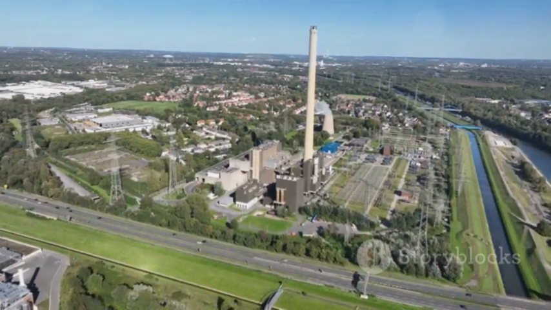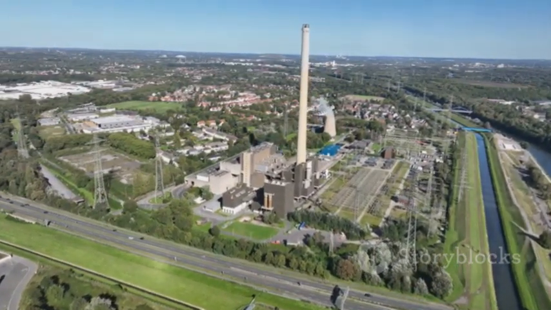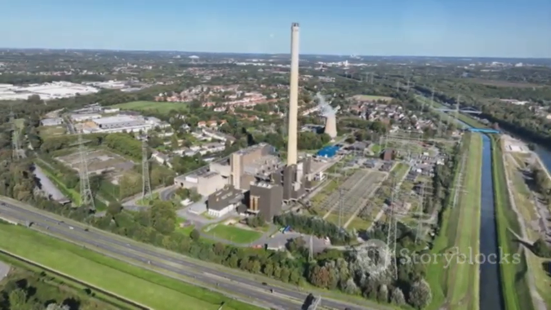Each method has its own advantages and applications, contributing to a diverse and flexible approach to utilizing biomass for energy production.